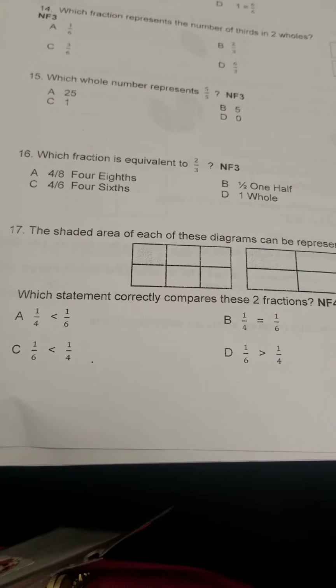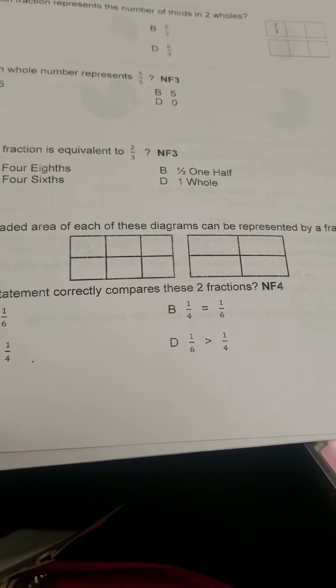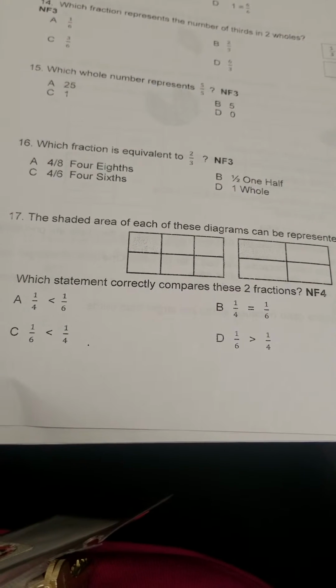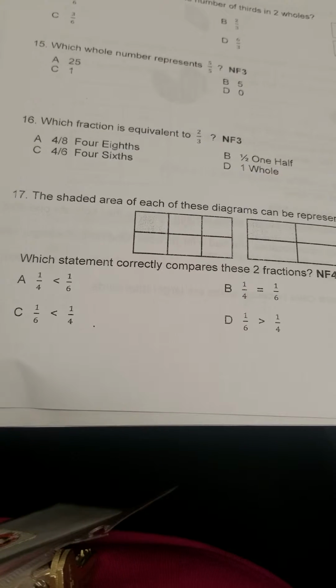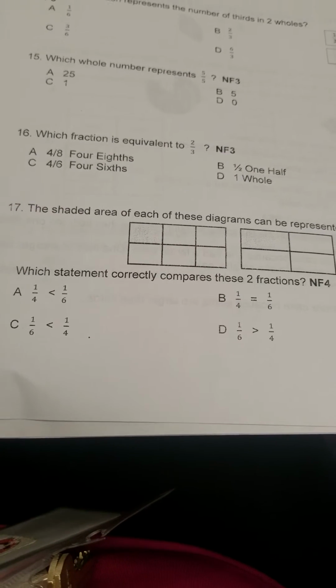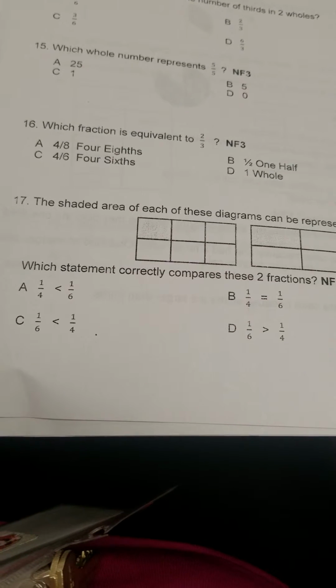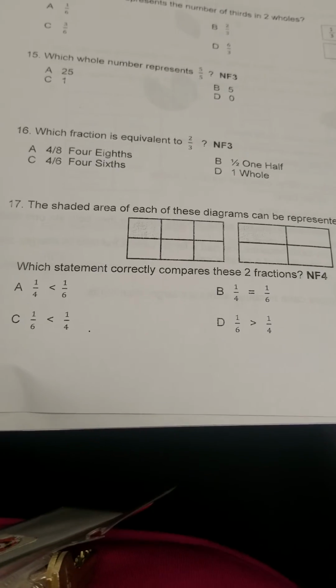17. Which shaded area of each of these diagrams can be represented by a fraction? Which statement is correctly comparing these two fractions? A, 1/4 is smaller than 1/6. B, 1/4 equals 1/6. C, 1/6 is smaller than 1/4. D, 1/6 is bigger than 1/4.